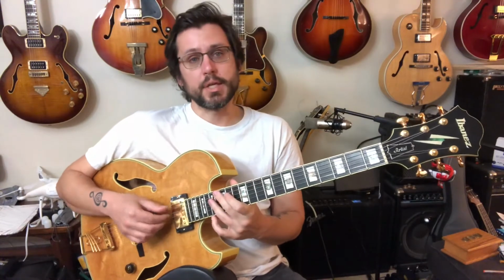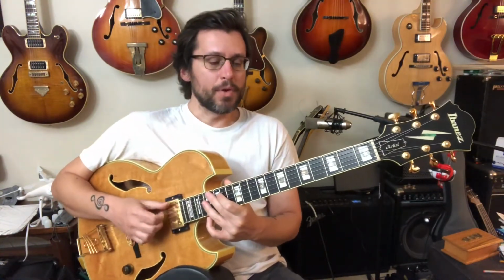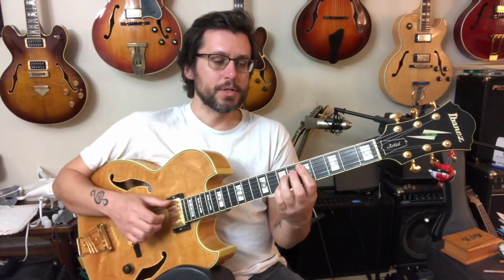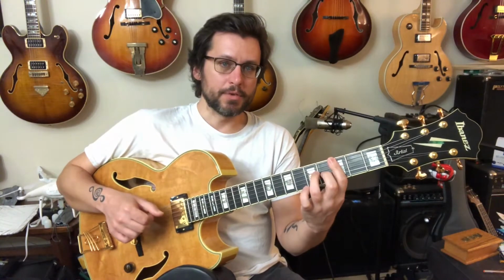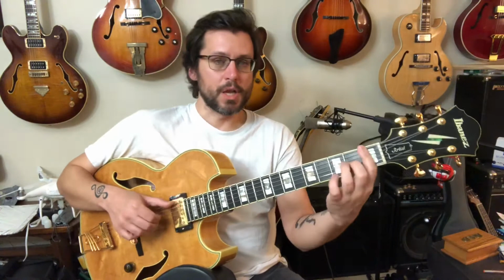So the B section, like I said, is still just 3, 6, 2, 5, except they're not acting that way really. We have 2 bars of each. So the 3 chord is dominant for 2 bars. The 6 chord is dominant for 2 bars. The 2 chord is dominant for 2 bars. And the 5 chord is dominant for 2 bars.